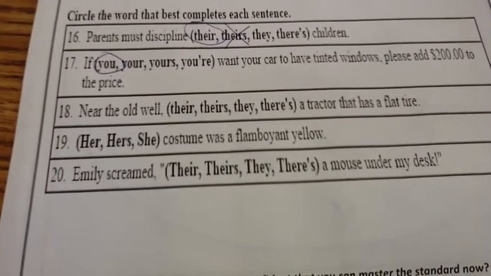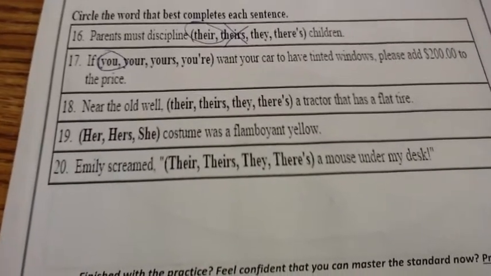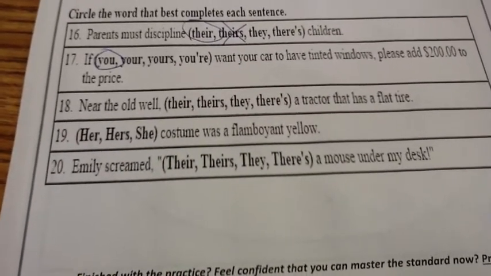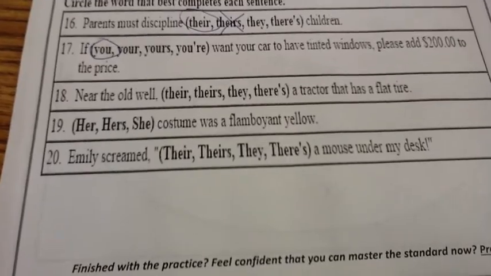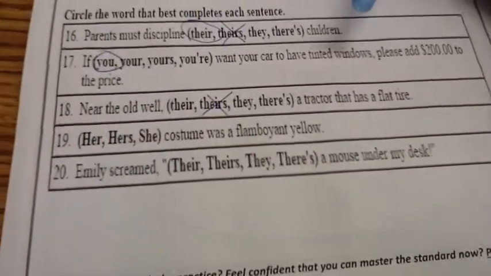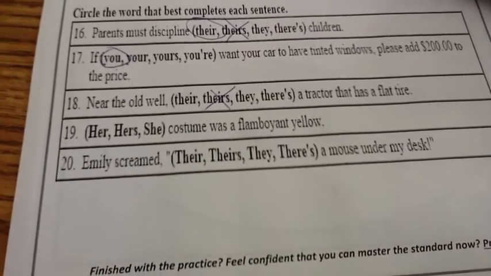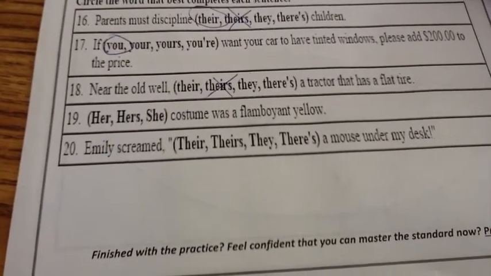Near the old well, there, a tractor that has a flat tire. There's a tractor that has a flat tire. Remember, this isn't a word. Get rid of this choice. They, a tractor that has a flat tire, or there's a tractor that has a flat tire.